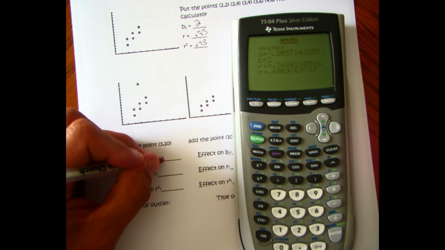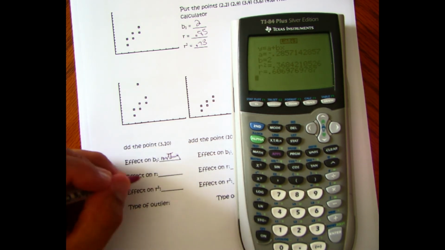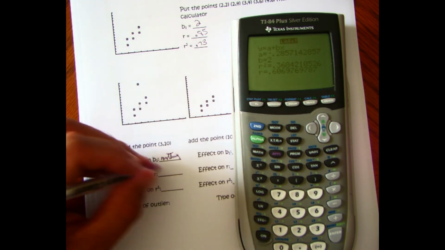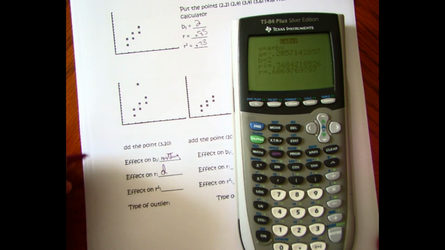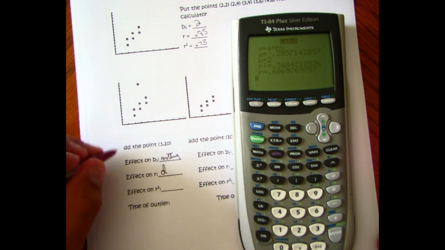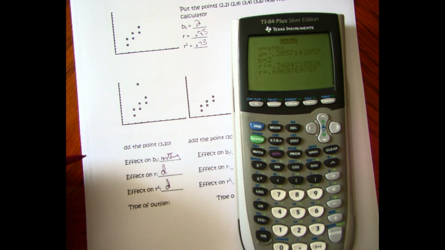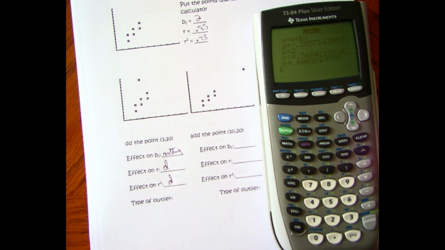Well, nothing. It's the same. The slope is still 2. My r is now 0.61, so it went from 0.85 to 0.61, so it decreased. And then my r squared also decreased. It went from 0.73 to 0.36.